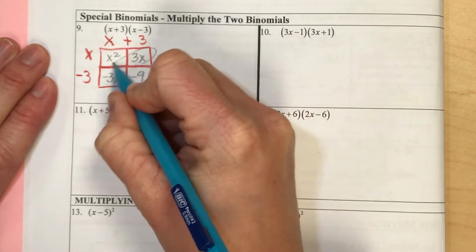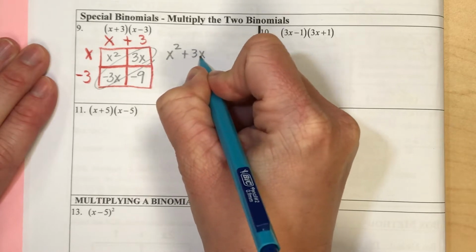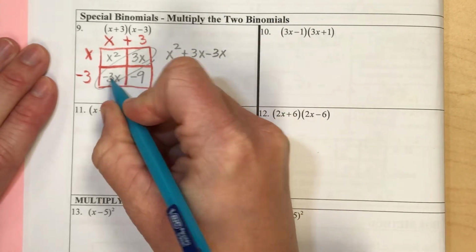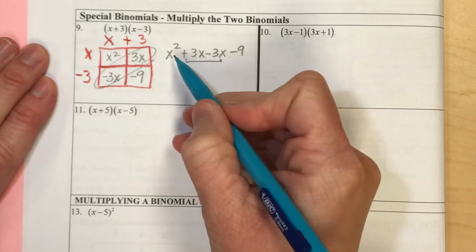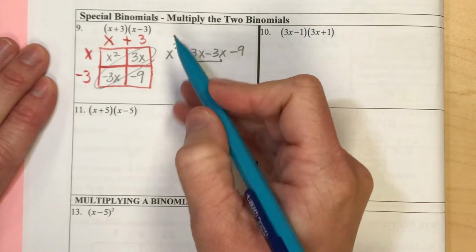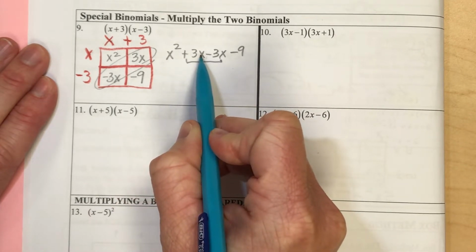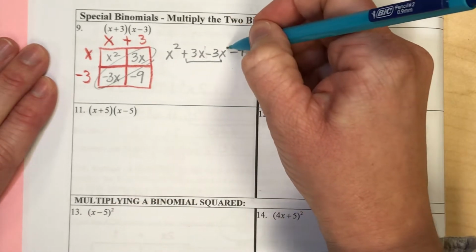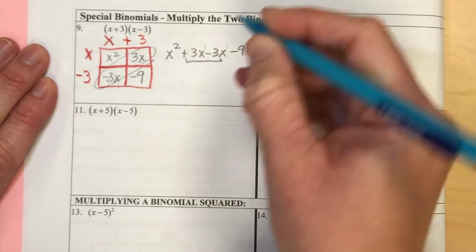Now watch when we combine our like terms. We have x squared, we have a positive 3x, a negative 3x, and then a negative 9. And the two middle terms are alike here. If I'm writing it in standard form, meaning my highest power comes first, the power on my x would be 1 here. We don't write it, but it would really have a 1. And then another power of 1, and then none, so your number terms always go last.